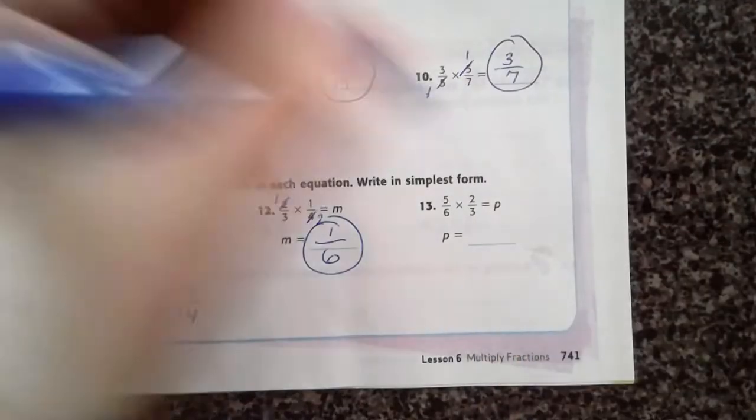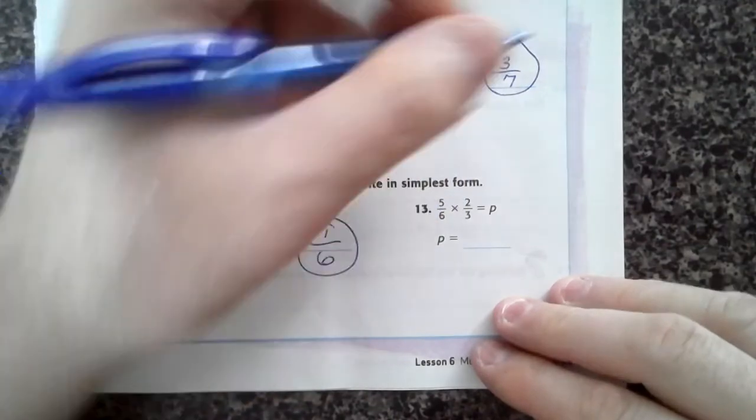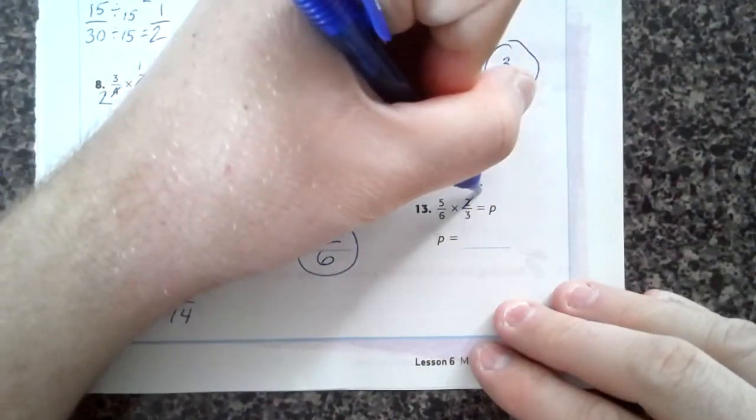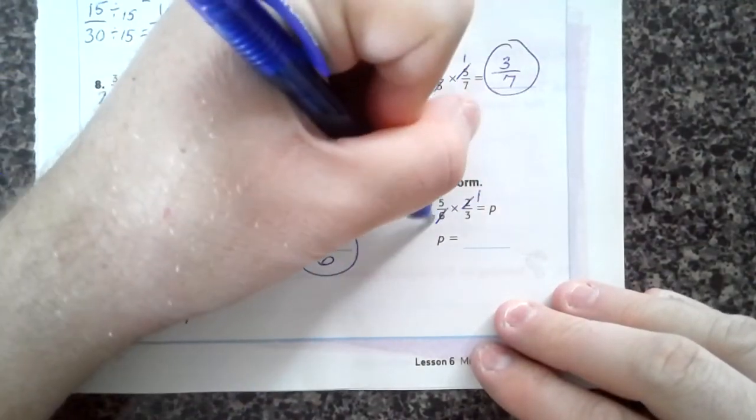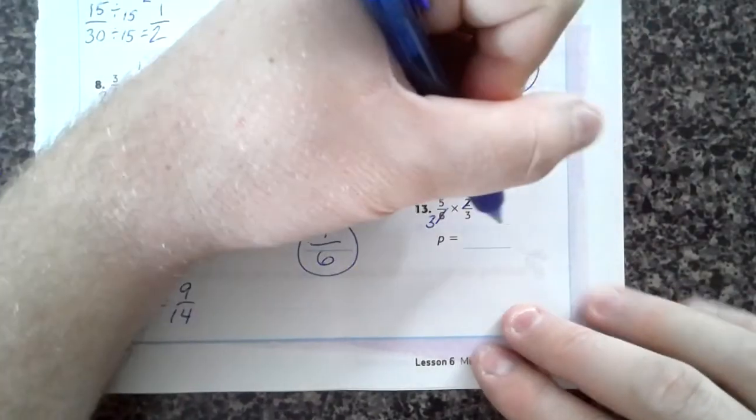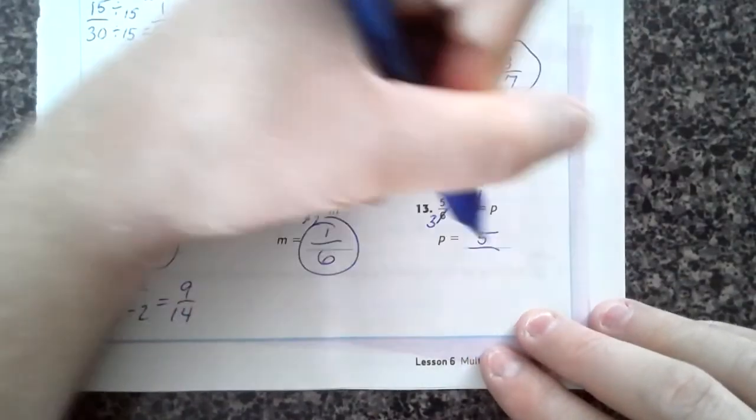And then the last one on this page, 3 doesn't go into 5, but 2 does go into 6, so we're going to divide both these by 2, which gives us 1. This is going to give us 3. So 5 times 1 is 5. 3 times 3 is 9.